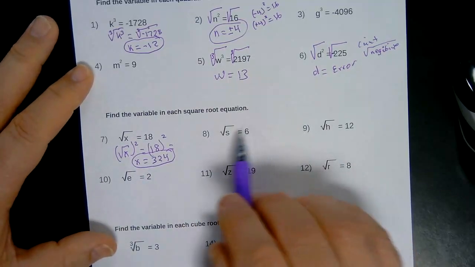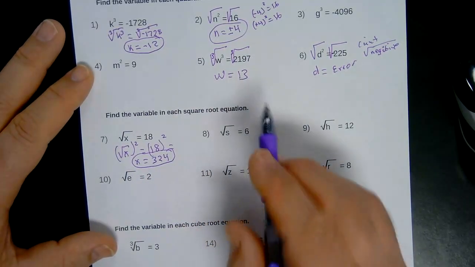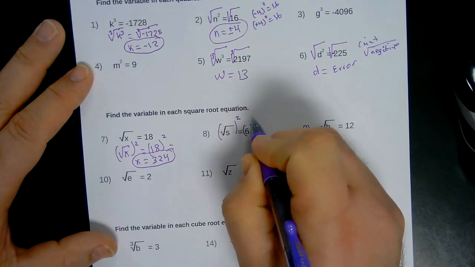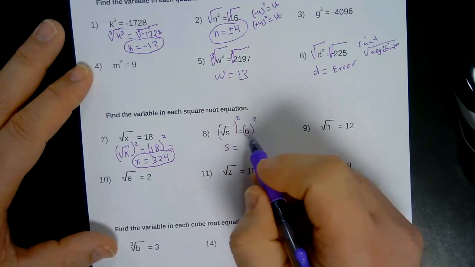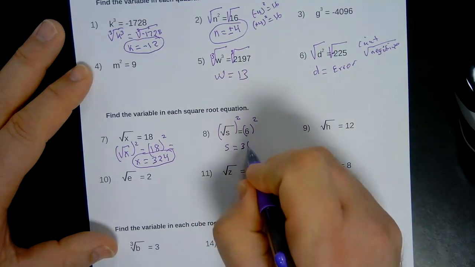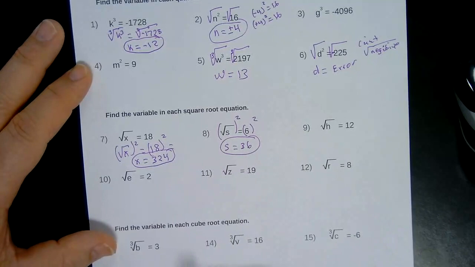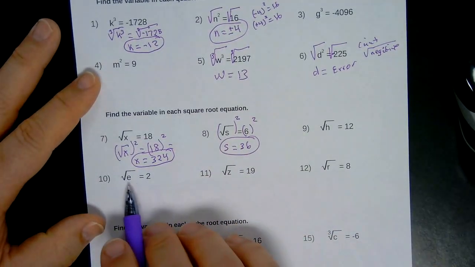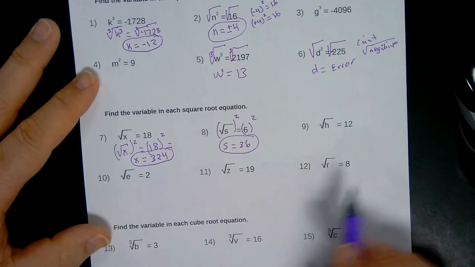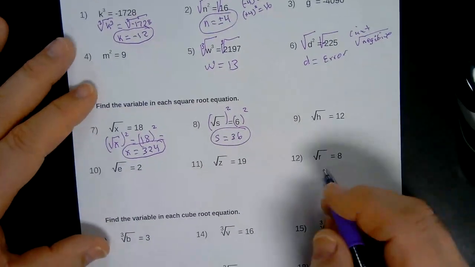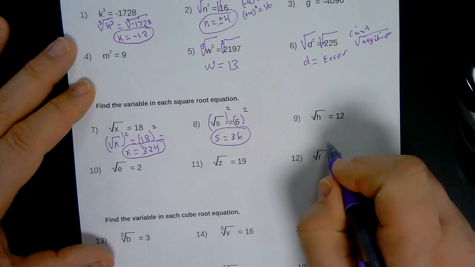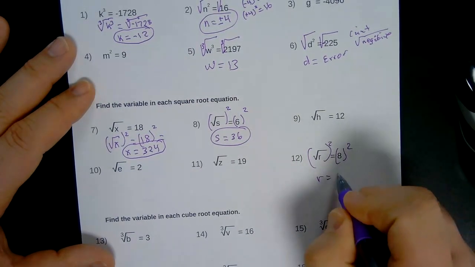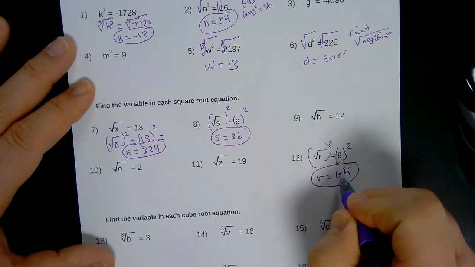Okay, number 8, same thing. Square root of s equals 6. I'm just going to save some time, square that side and square that side. So s equals 6 squared, which is 36. And we're all done. Okay. So these are all the squares. Okay. So your operations would be squaring them. If you want to do one more, let's jump to number 12. Square both sides here, and r equals 8 squared, which gives us 64.